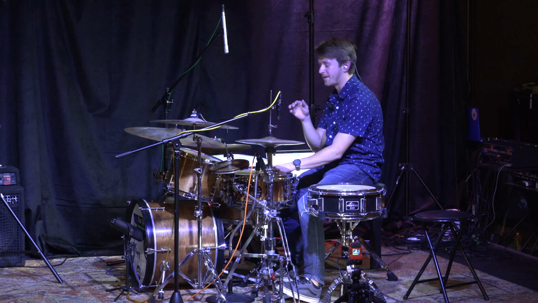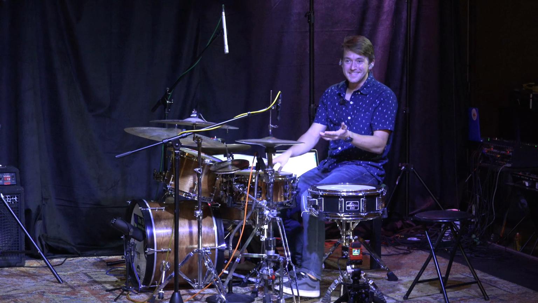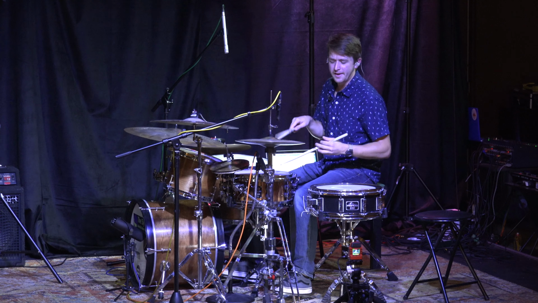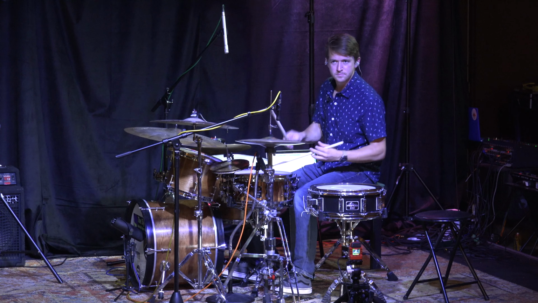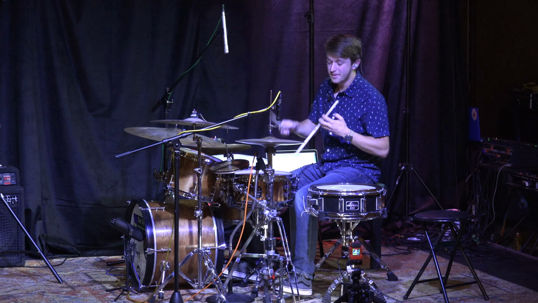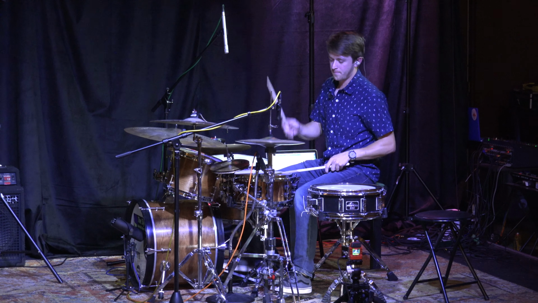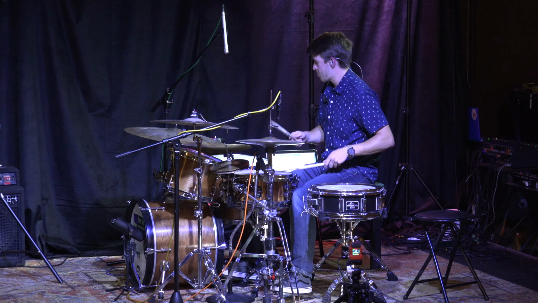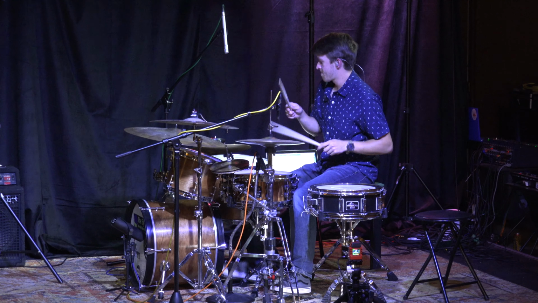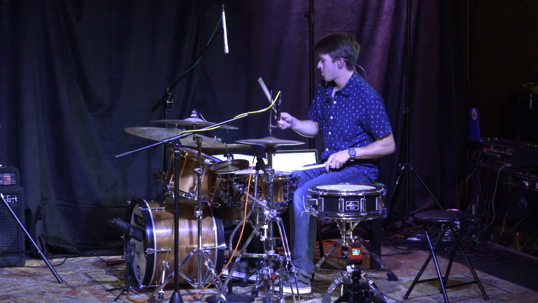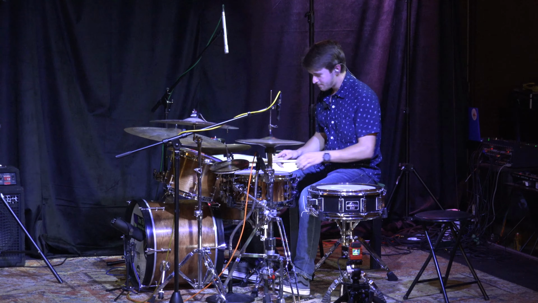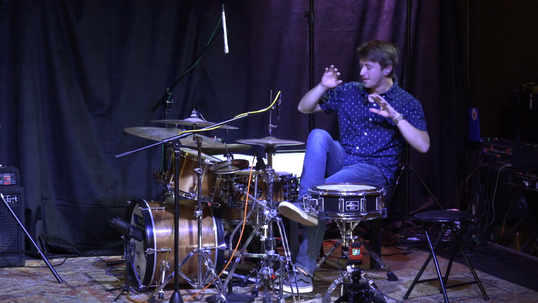There's so many things you can do with it. We could swing it. It doesn't always have to be straight. So if this is straight, that's straight. That would be swung. So let's swing the idea. Same idea, you get the point.